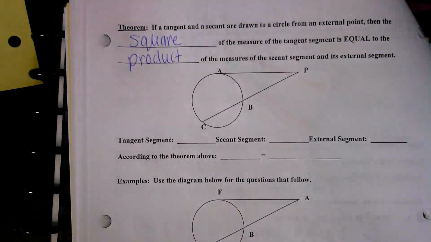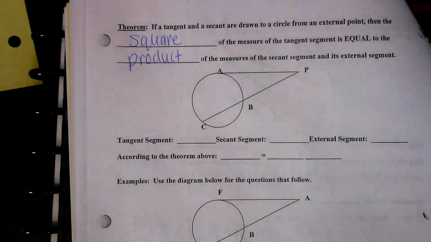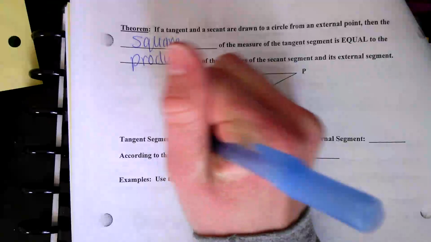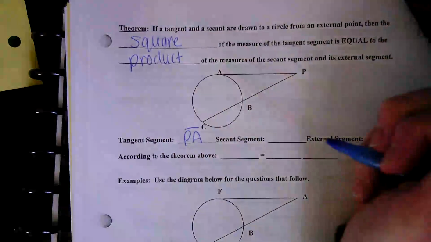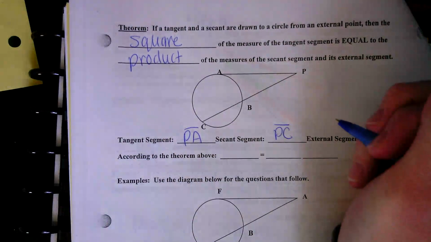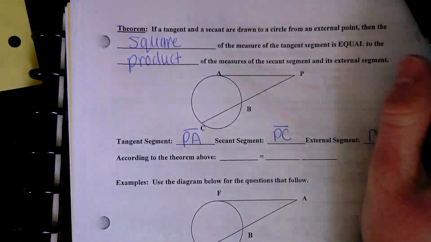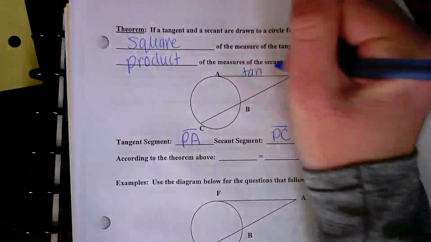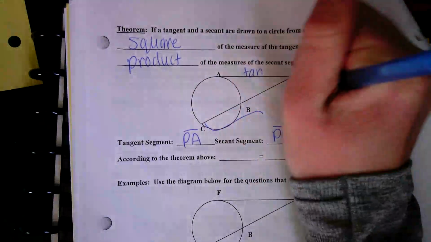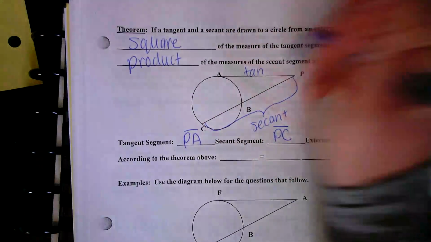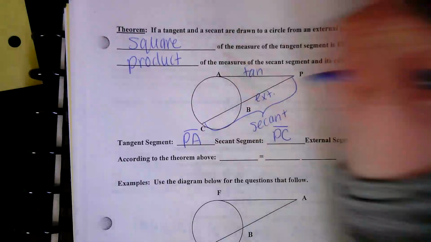Let's name the tangent segment, secant segment, and external segment. Okay, so the tangent segment is PA. The secant segment is PC. The external segment is PB. Okay, so this is my tangent. This is my secant. And this is my external.